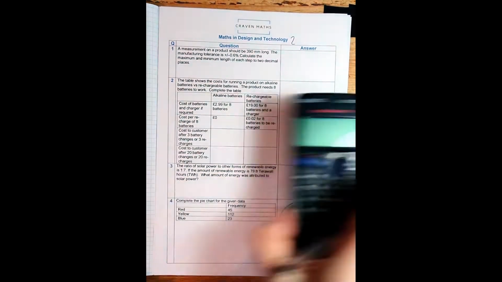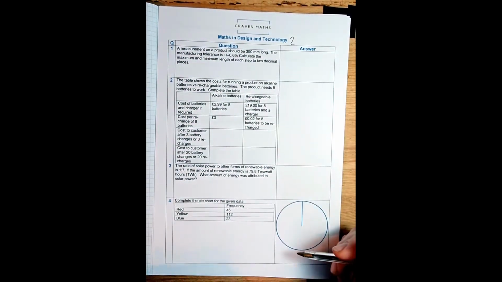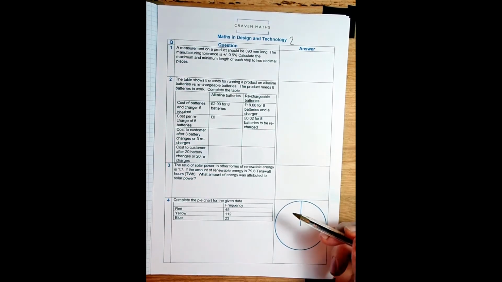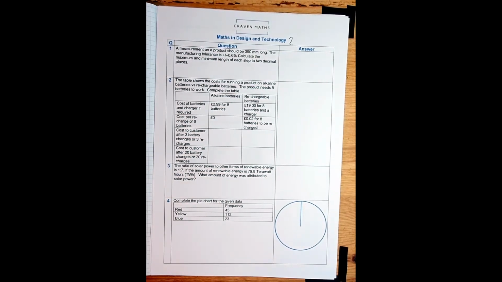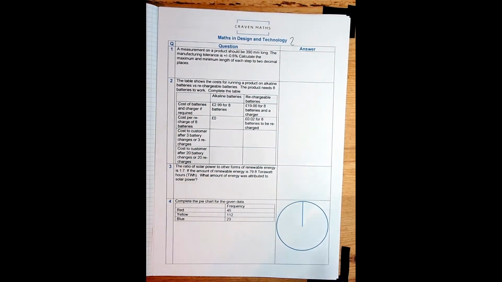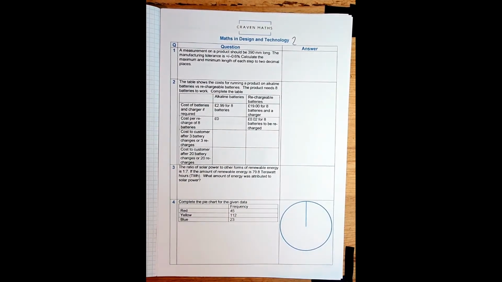Hi, I'm going to work through these maths design and technology questions. Now, they're the same questions as the first version, so for this video I'm going to do them very quickly. If you need more details, I have done a more detailed description in the first video, so watch that if you don't understand why I'm doing what I'm doing.